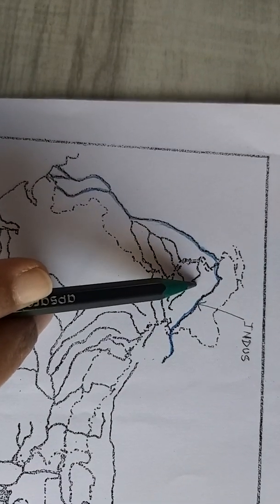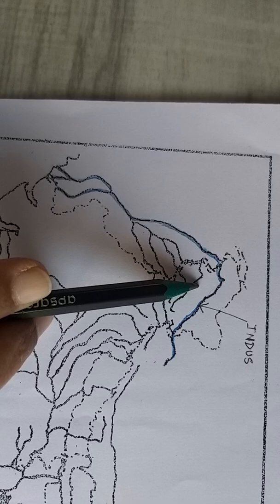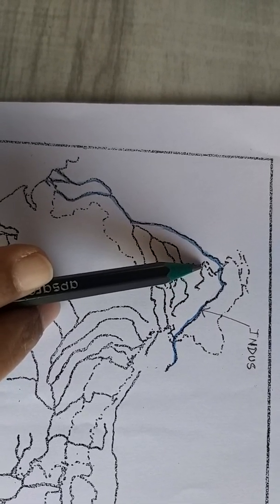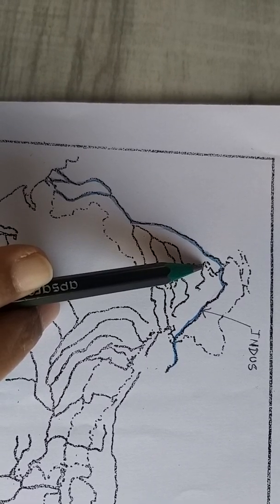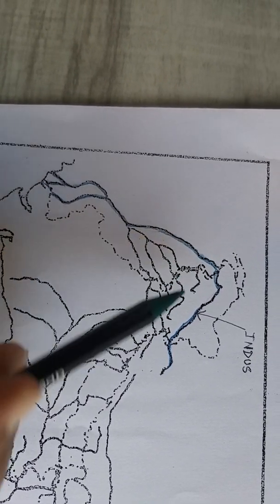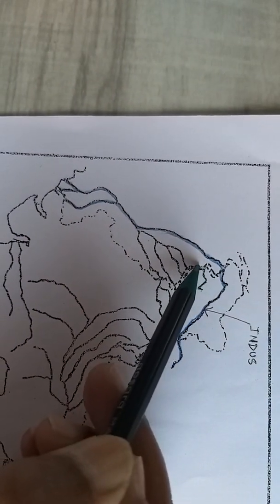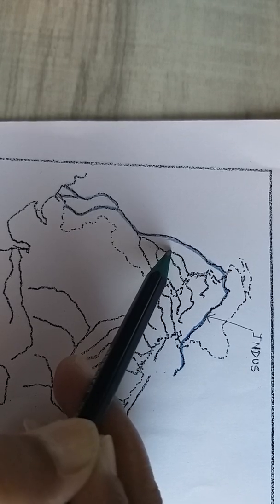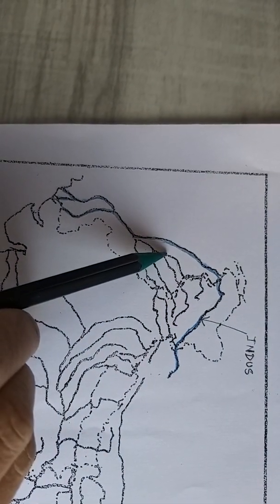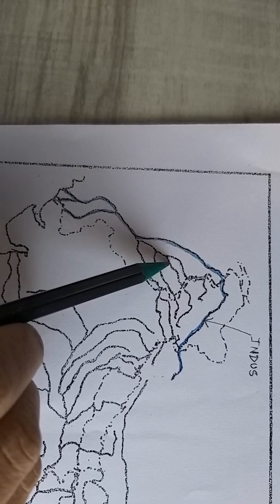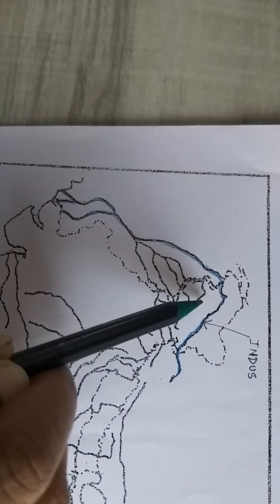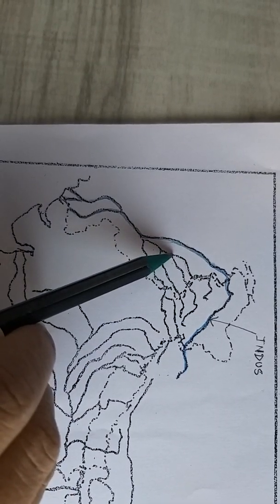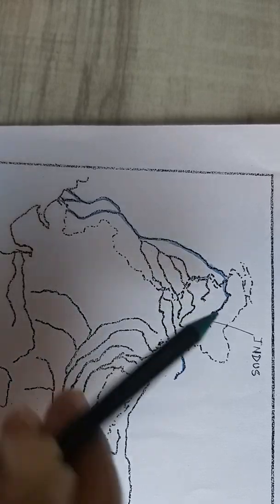Jhelum river originates in Jammu and Kashmir at this place. It has a very short length or course, we can say, in Jammu and Kashmir. From this boundary, it enters in Pakistan. From here, on the boundary of India, it flows, and then from here, it enters in Pakistan. Jhelum river stops at this place. It connects the next river, that is Chenab. So the line of Jhelum will start from this point and it will come and stop at this place. So this entire line is the Jhelum river.